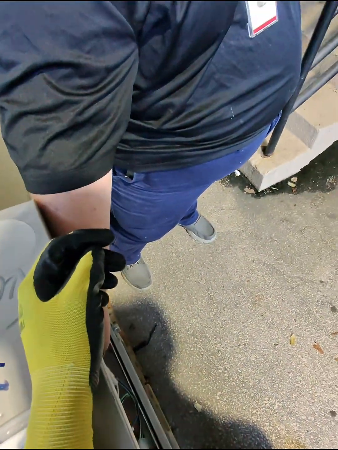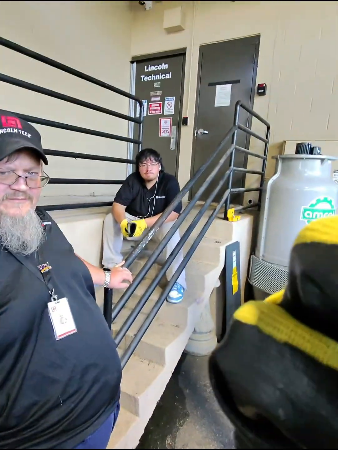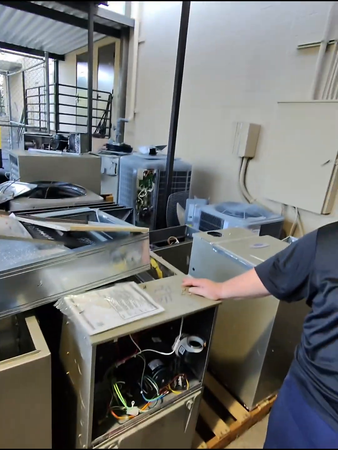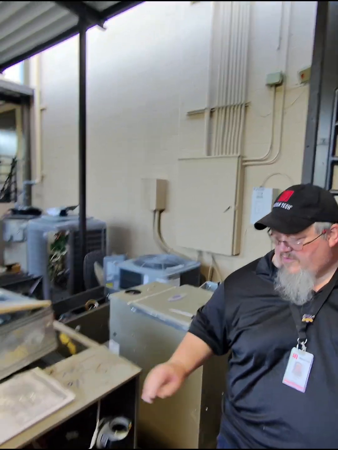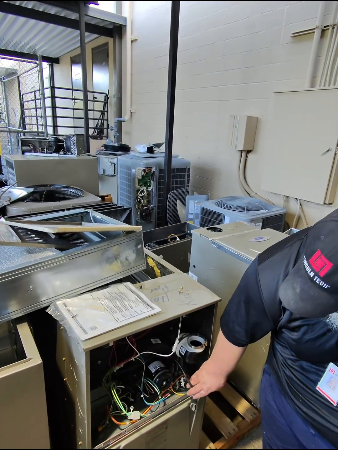The blower's on the bottom. That's what I just said. What, the inducer? Inducer fan blower or motor? What's it made out of? It's made out of plastic too, huh? Yep, out of plastic, not metal, right? Yep. What else do we have?